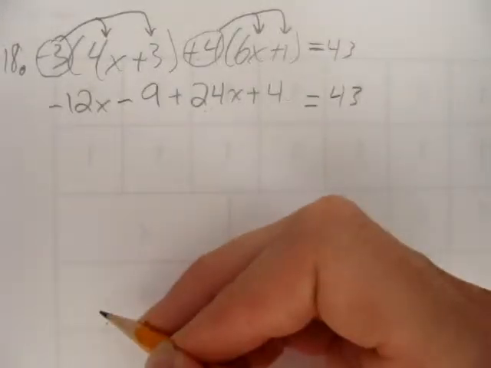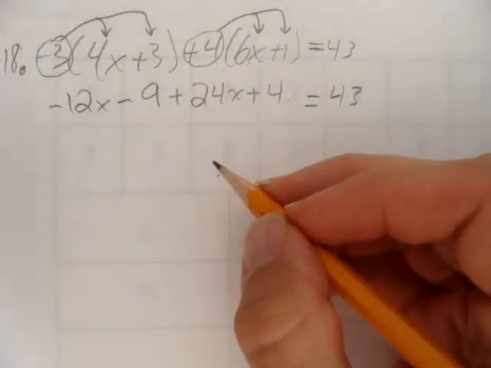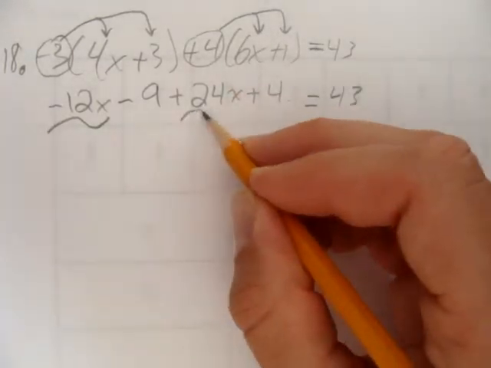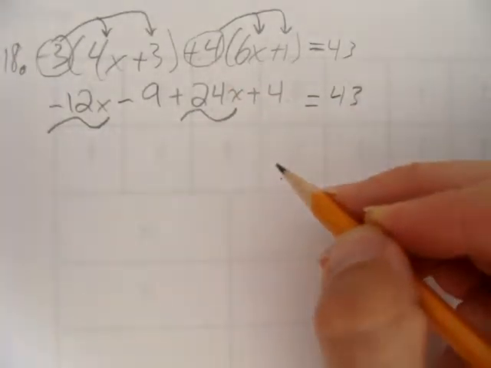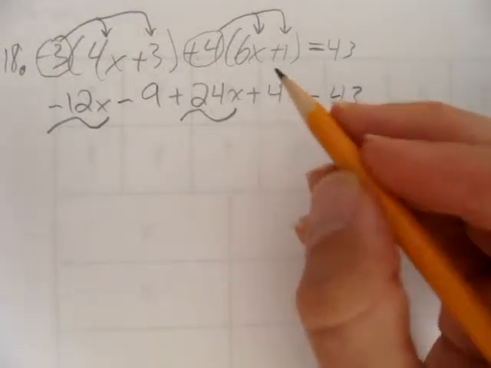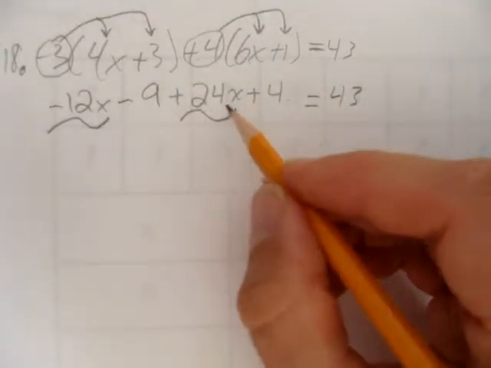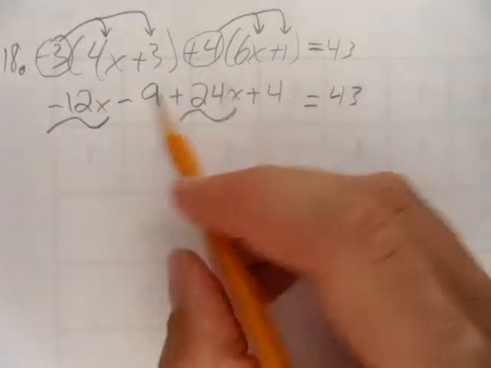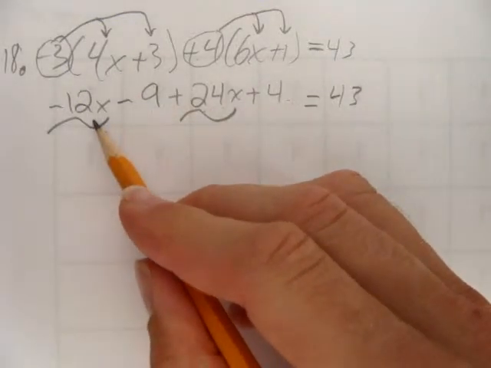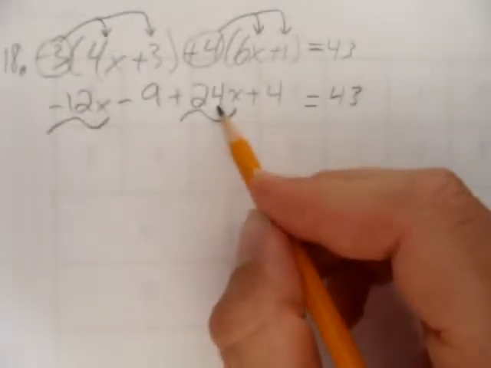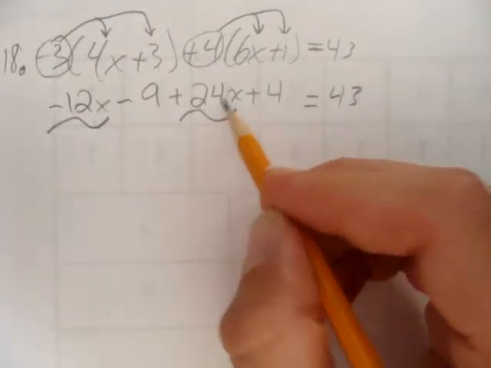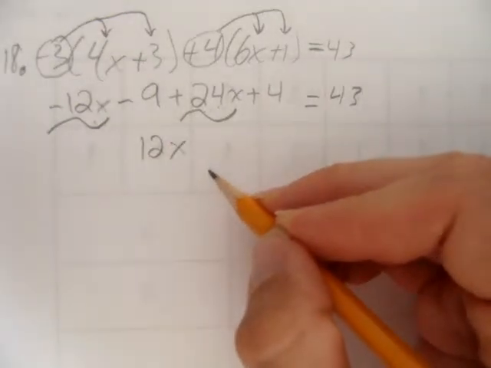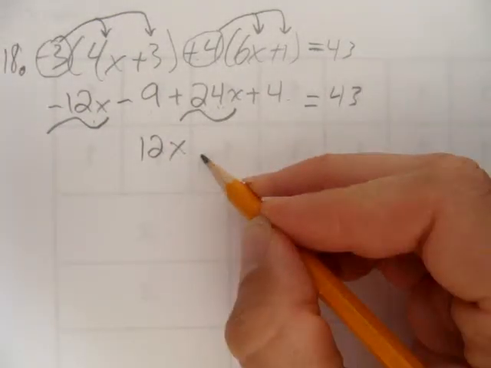Once I finish with the brackets, I like to work with like terms. I notice here, negative 12x and 24x are like terms. They have the same variable and the same exponents. So negative 12x plus 24x. Like to think of it like a real object. You lose 12 baseballs, but you get 24 back, maybe as a present. So you now have 12 in total, or you now have 12 x's.